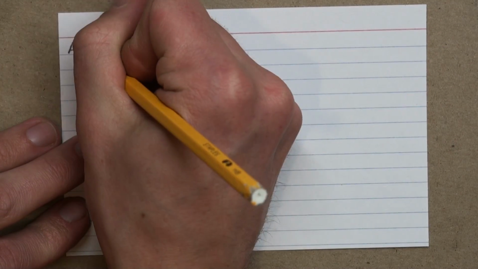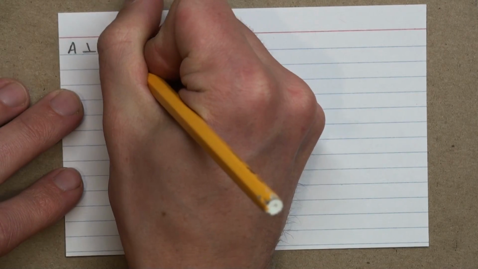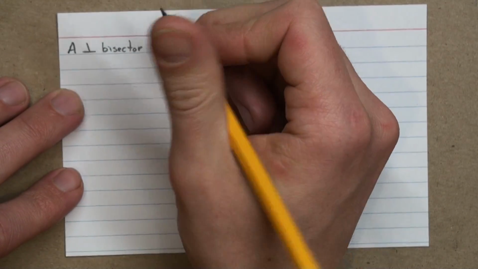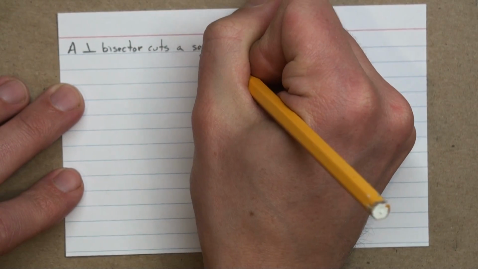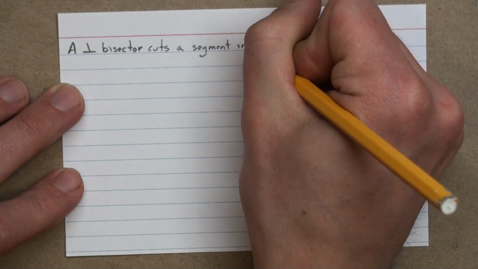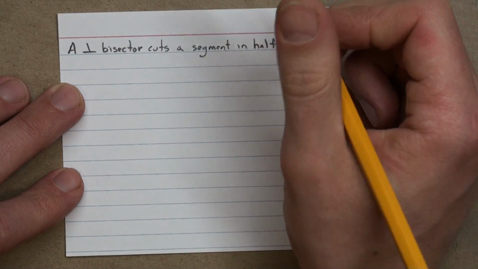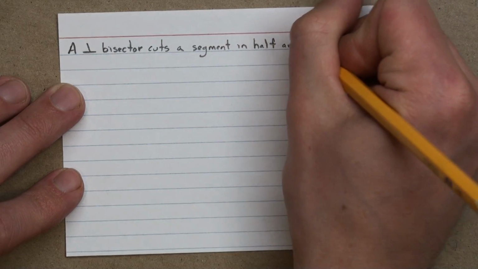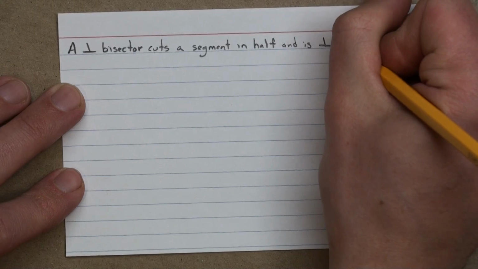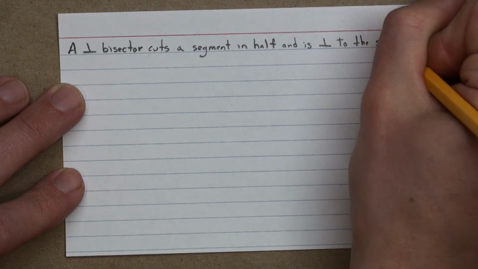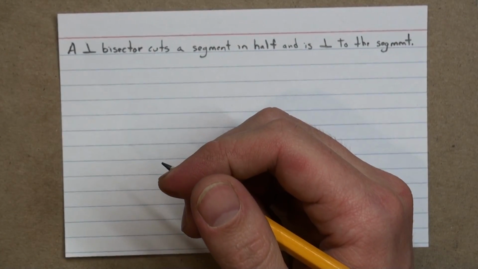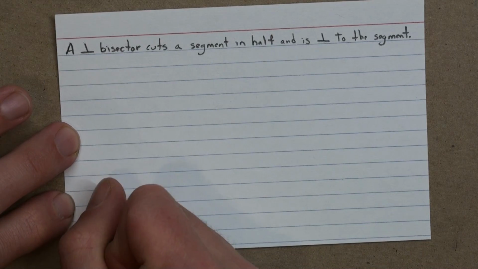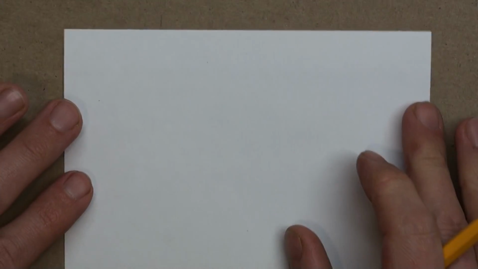Alright, so a perpendicular bisector cuts a segment in half and is perpendicular to the segment. This is card, what did I say, 35. Okay, now let's draw a picture of this.